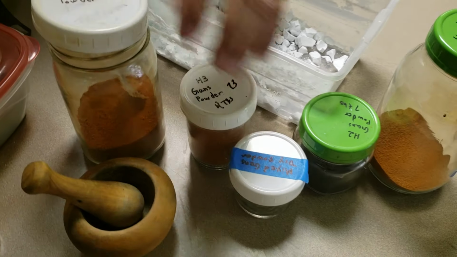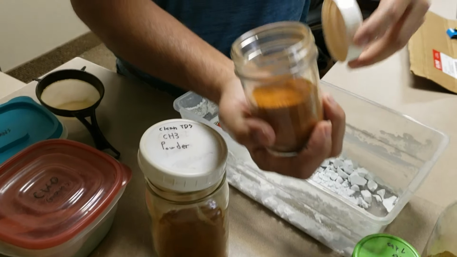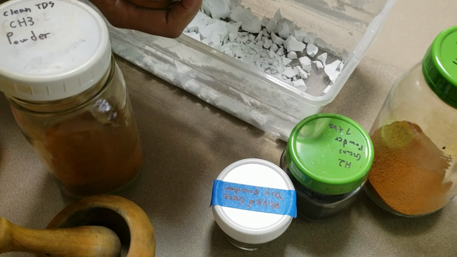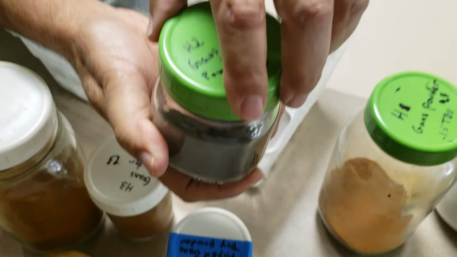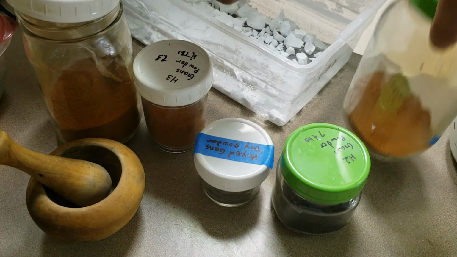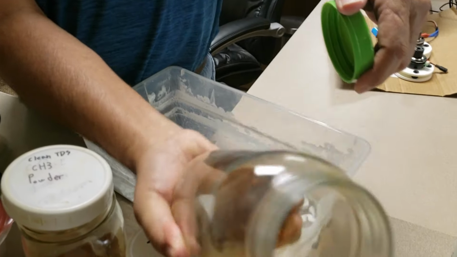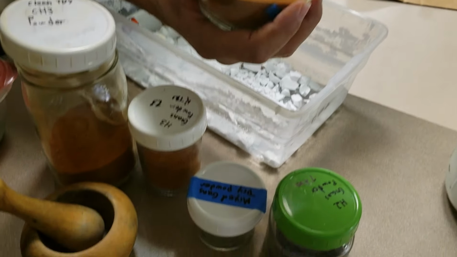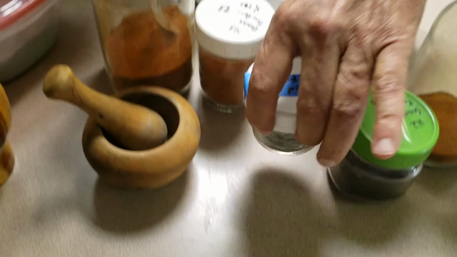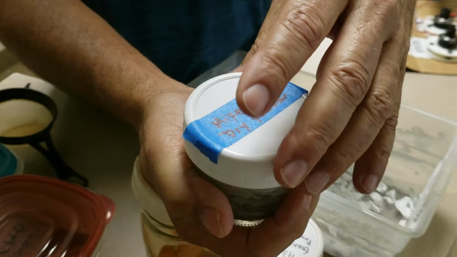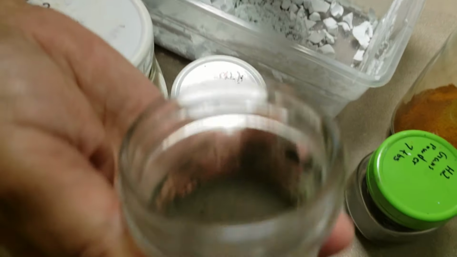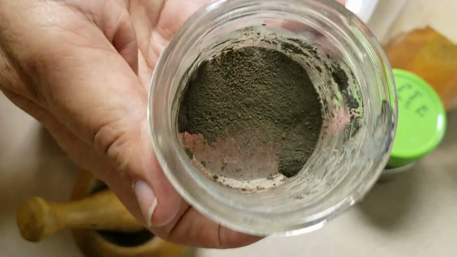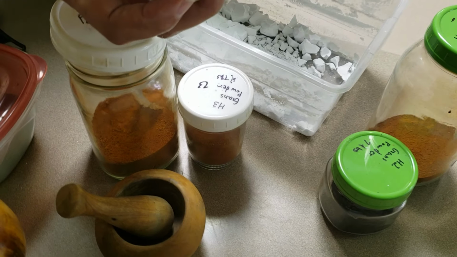We've dried down tritium, we've dried down deuterium, which is your black powder, and we dried down hydrogen. And we've also dried down what I call mixed GANs, which is all different kinds of GANs mixed together and then crushed down. So you can see that.